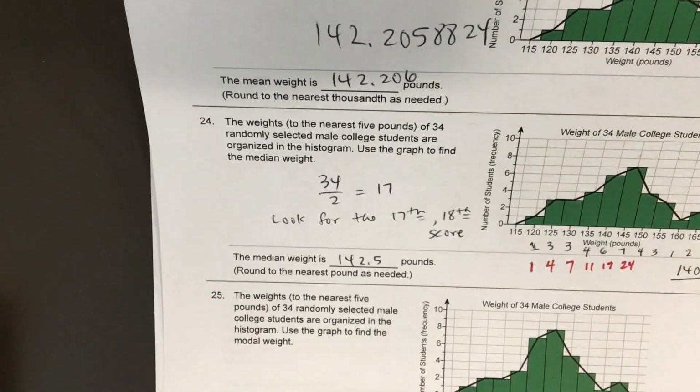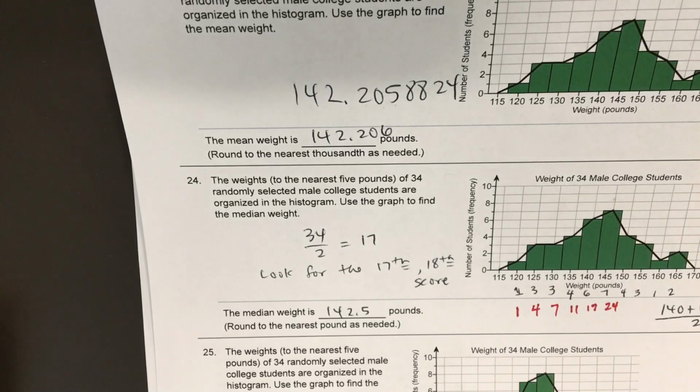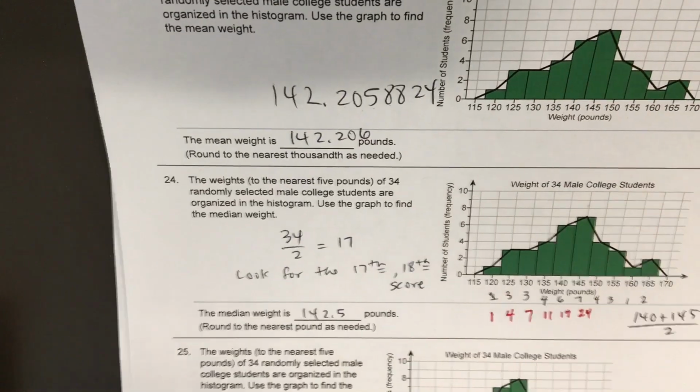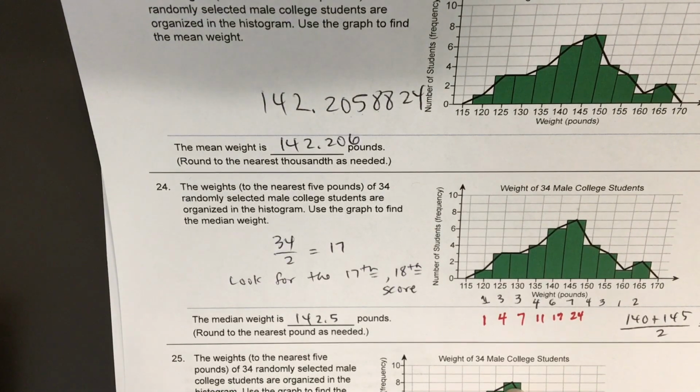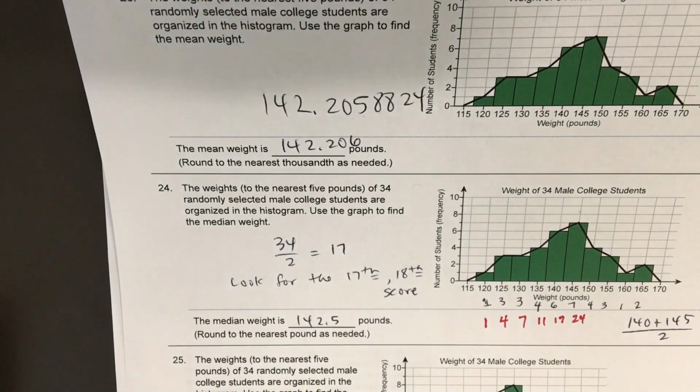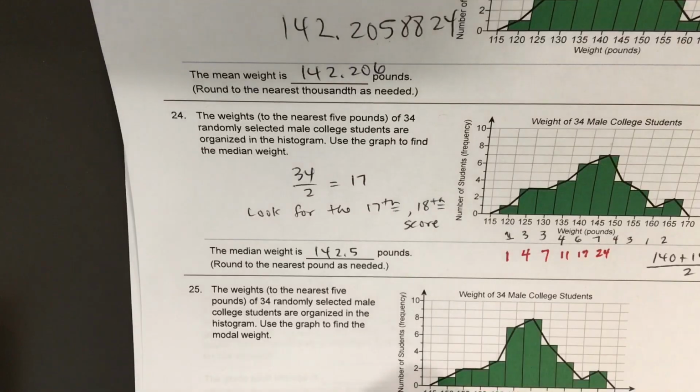On the histogram where they're asking for the mode, you're looking for the highest bar. Highest bar on this one is at a 175. The mode is 175.